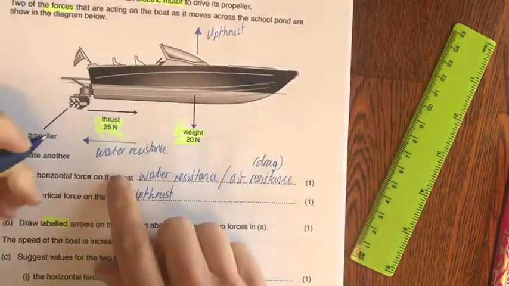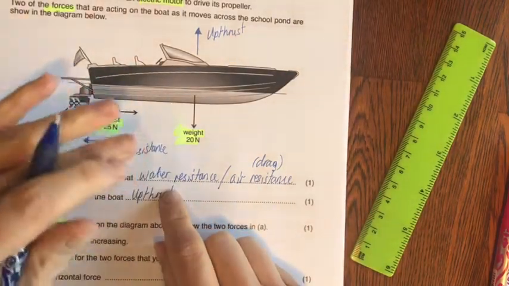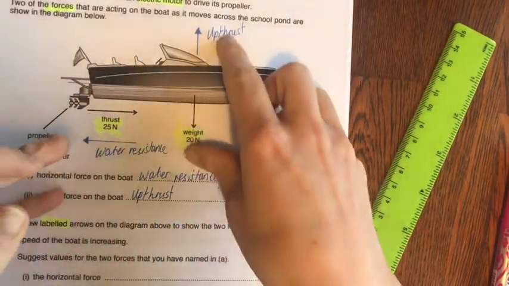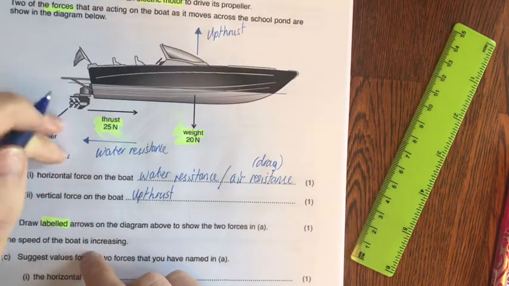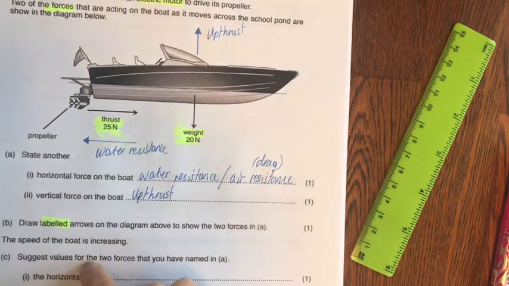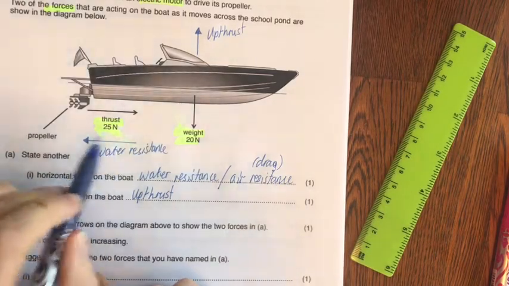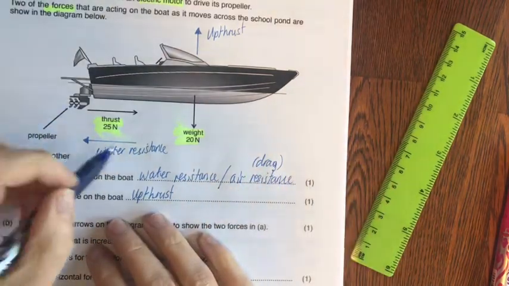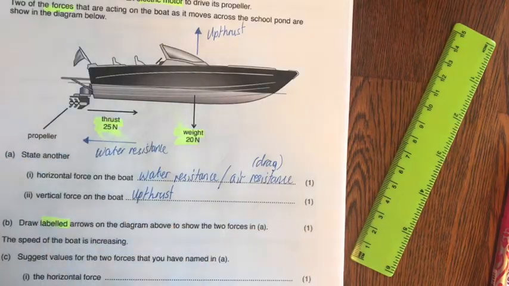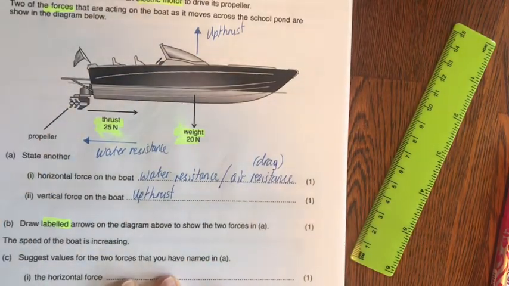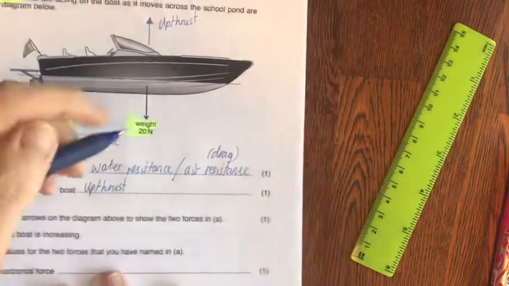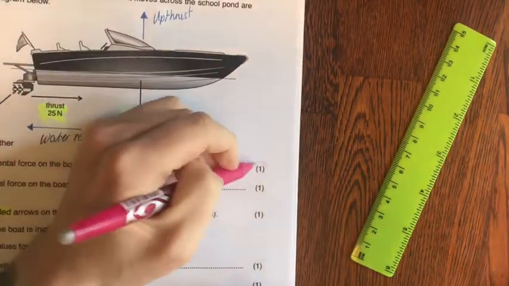They haven't told us anything about the size of any of the forces at the moment, so it doesn't matter too much what size arrow you draw, but of course you should be drawing these in pencil. I've drawn them in an erasable pen, so that's fine. But if you're drawing onto a diagram, it should be in pencil so that you can rub it out if you need to. All right, so that's us with the drawing part.